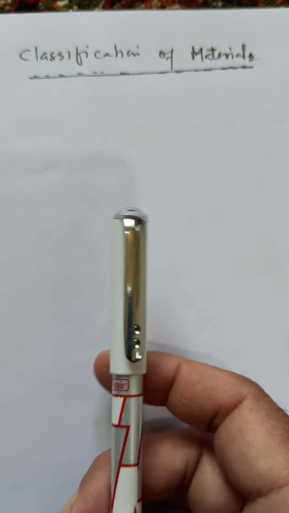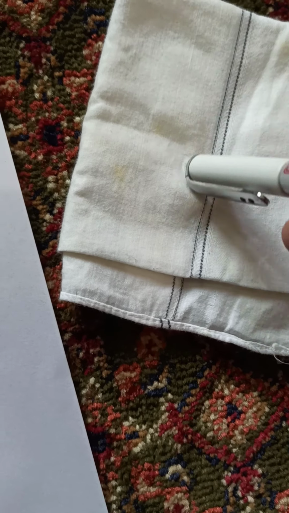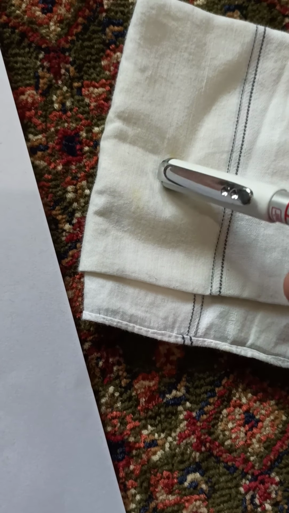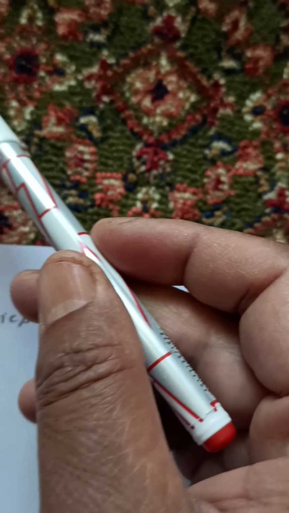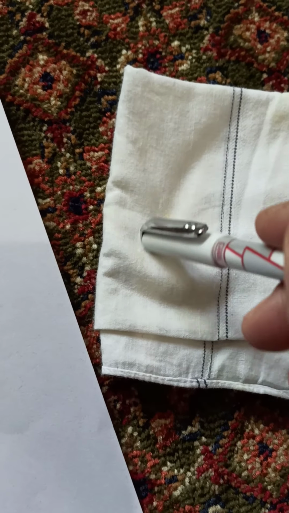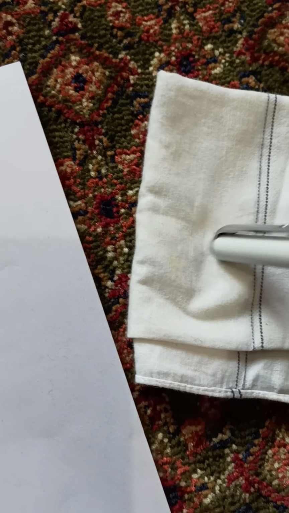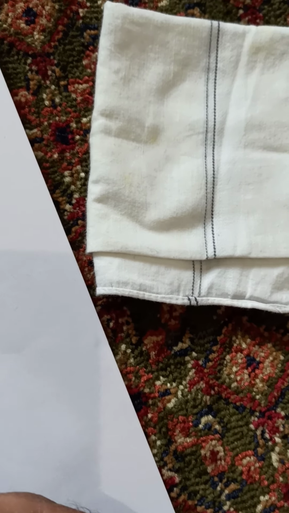We have this pen, and it has a cap over it. If we rub it with a piece of cloth, we see that after rubbing it catches the dust particles from the surroundings. So, we have a copper piece or a silver.